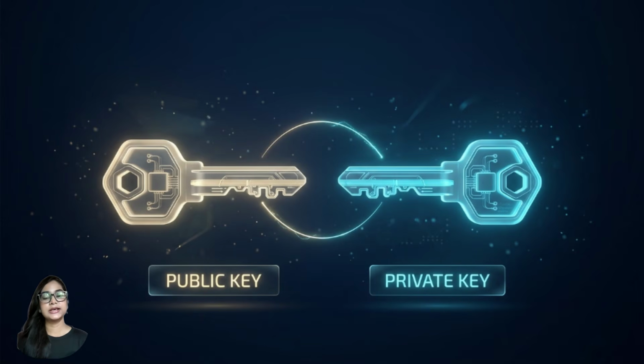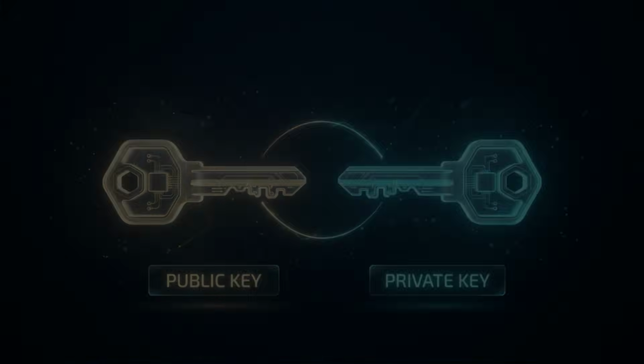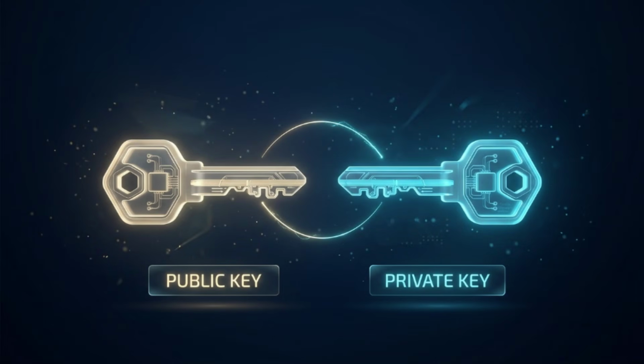So DKIM works exactly like that, except that instead of a torn ticket, it uses something called a public key and a private key. When you set up DKIM, Google creates two matching keys. The private key stays hidden inside Google's server. You will never see it. And the public key is the one we are about to go paste in your DNS.